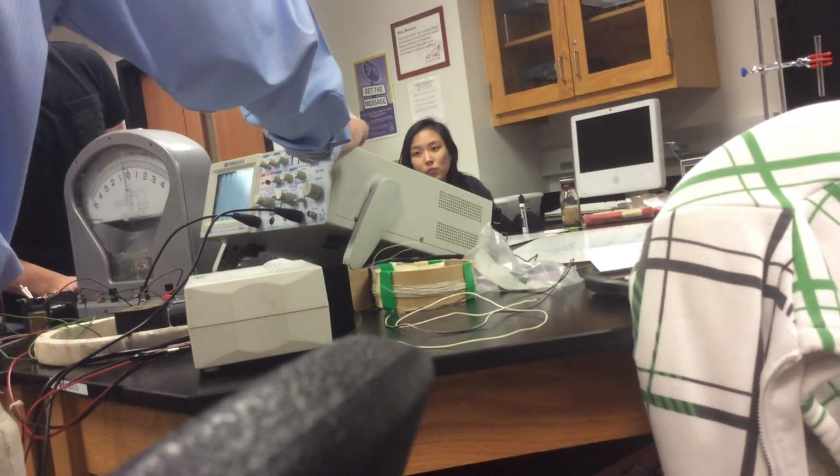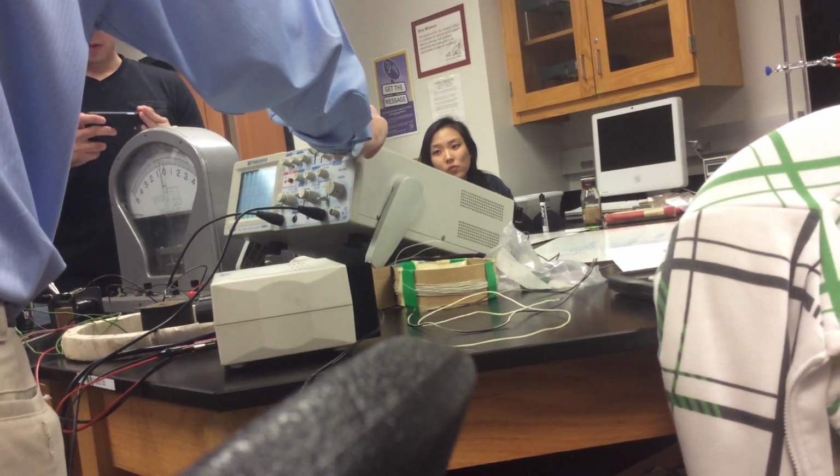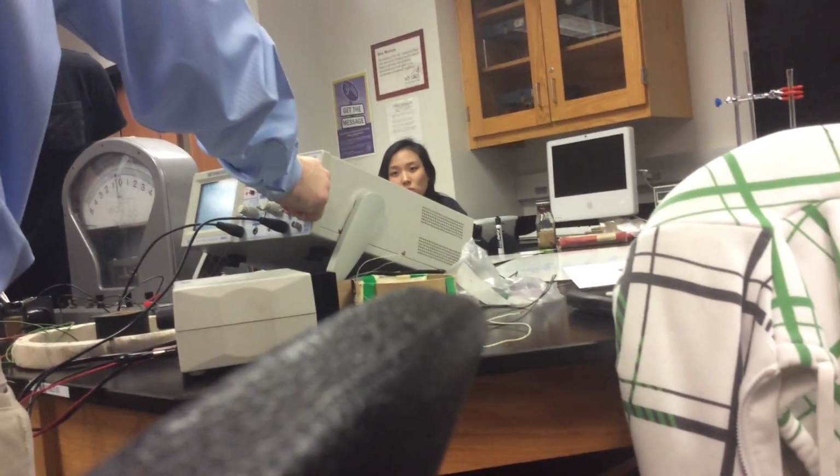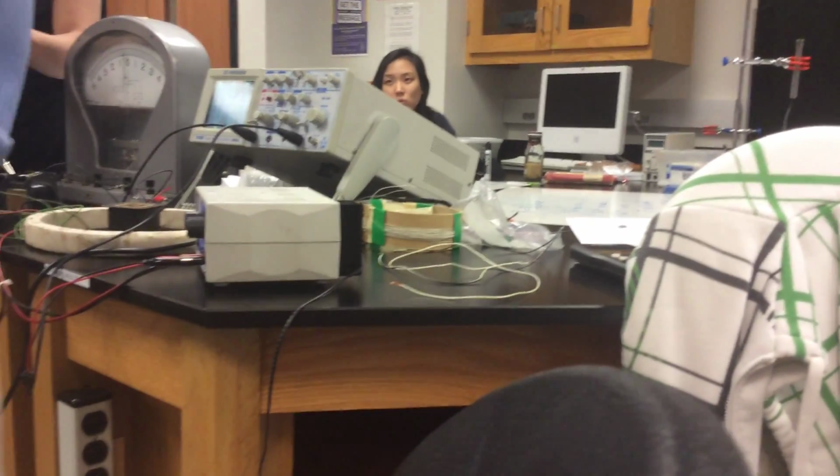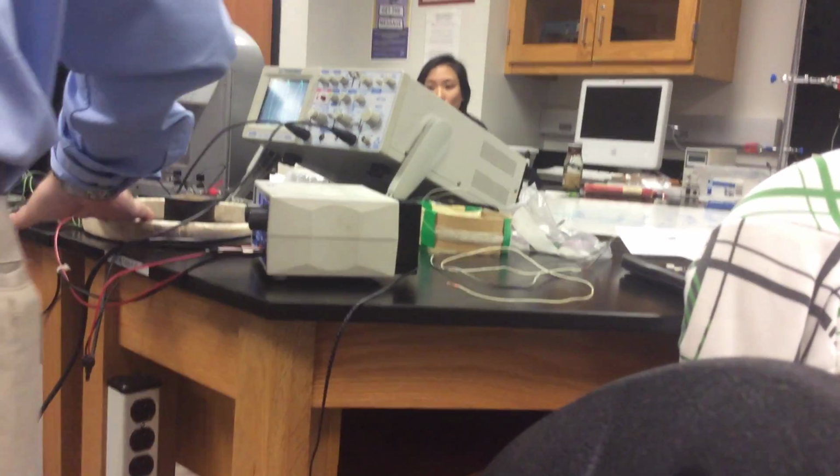Can you guys see that? Would you prefer it to look like a sine? There we go, now it's a sine. All right, so that's a sine, just to make it a little easier to see. You guys can see that's a sine function? Now, that's going into this coil.